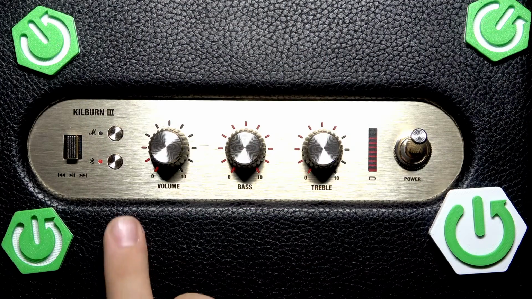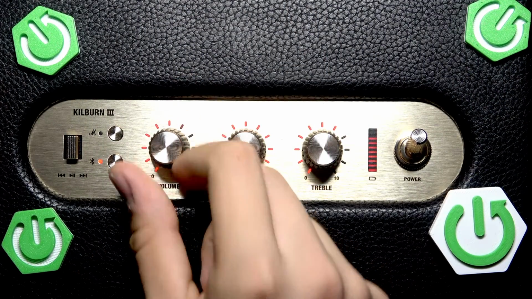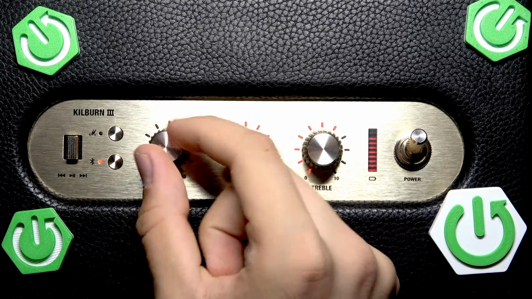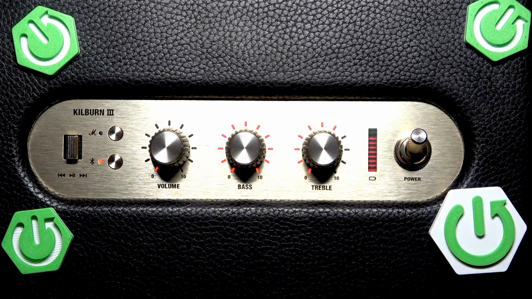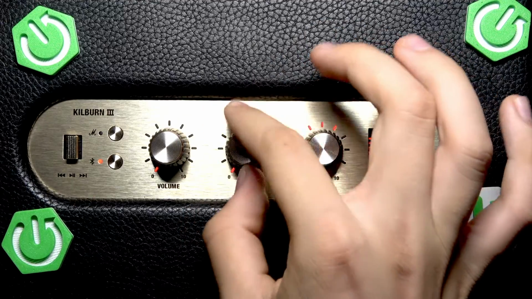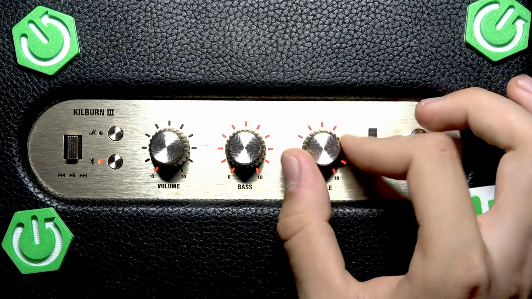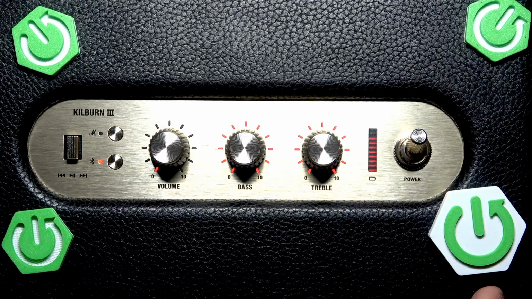So, here we do have, as you can see, the volume slider, and with this we can increase, like that, and decrease, like that, to the left, the volume level. The same is with the bass. To the left we can decrease, to the right increase, and the same is with the treble. To the left decrease, to the right increase.